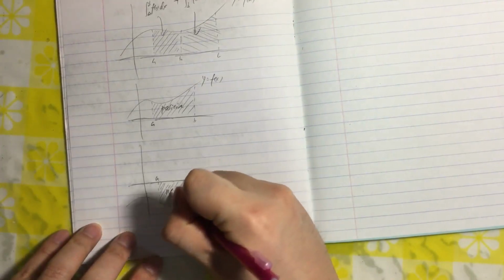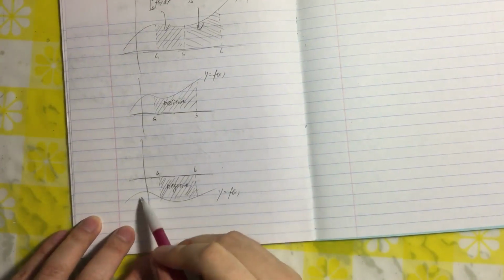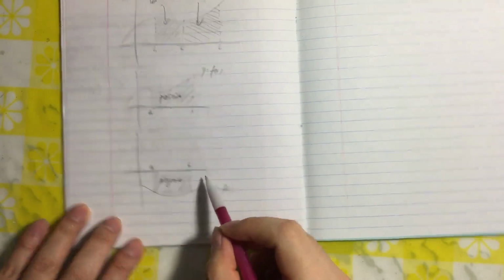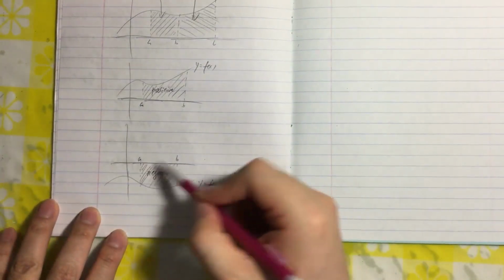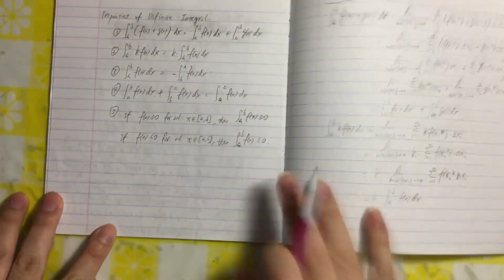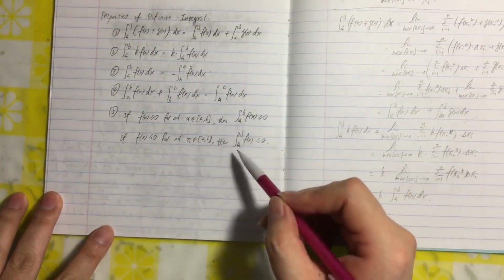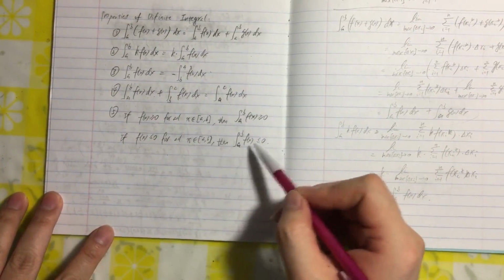So this area is actually negative. If function f is negative, then the area from the curve to the x-axis is negative area. So if f of x is less than 0 on the interval from A to B, then the integral from A to B of f of x is negative, less than 0.